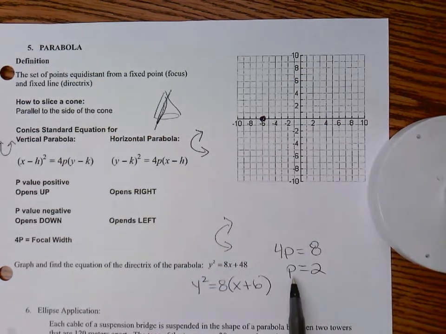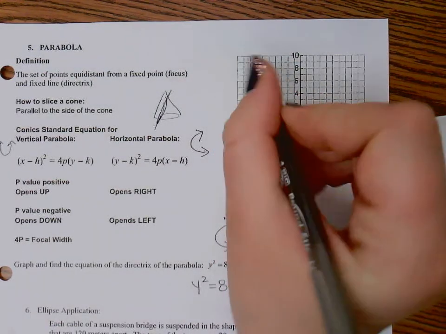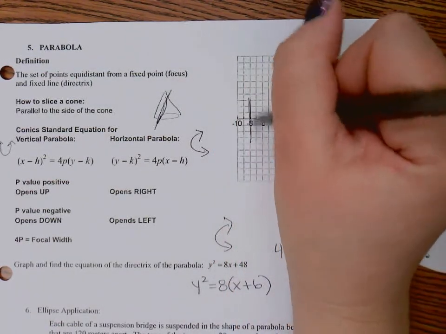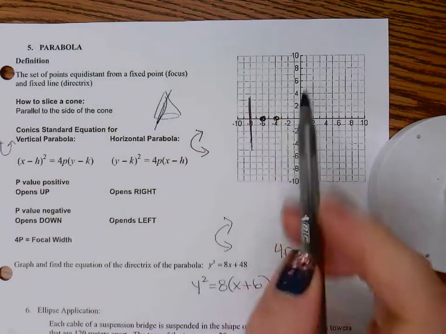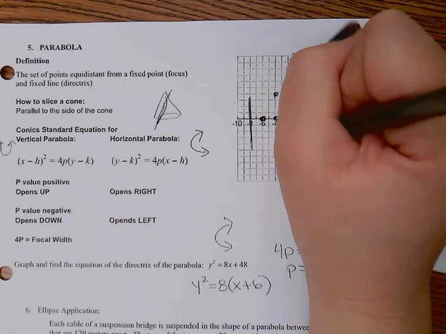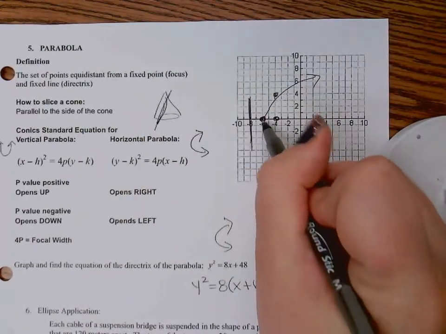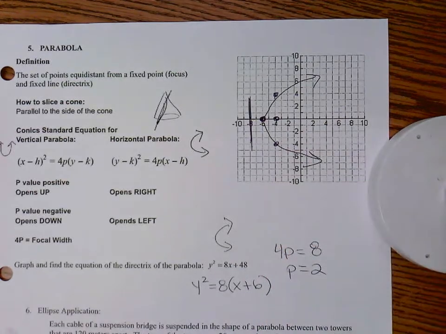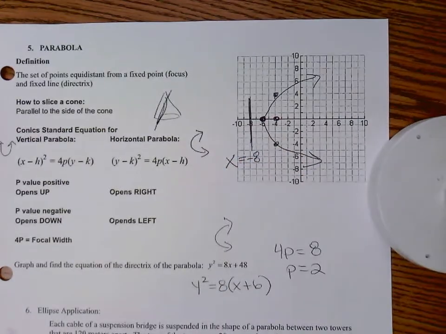So that tells me if I go 2 units to the right, that will be my focus, and 2 units to the left, that will be the line of the directrix, and the focal width is 8. So from the focus, we're going to put a dot that's up 4 and a dot that's down 4 because that's the focal width of the parabola at that point. And those are the only key points that you need to graph for the parabola. It would be great to know that a vertical line is just x equals -8.